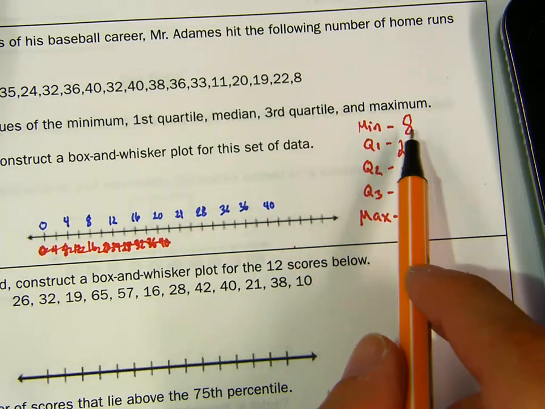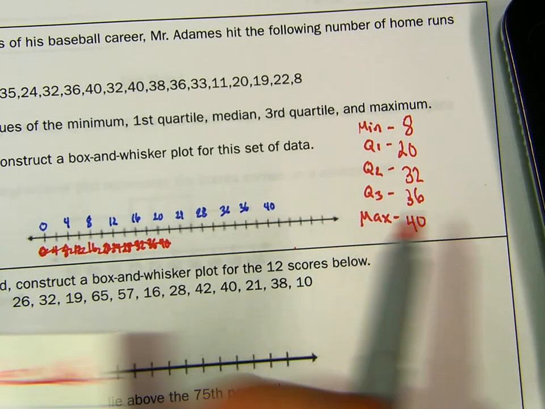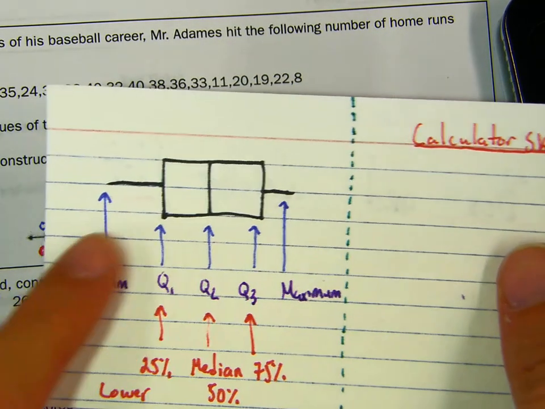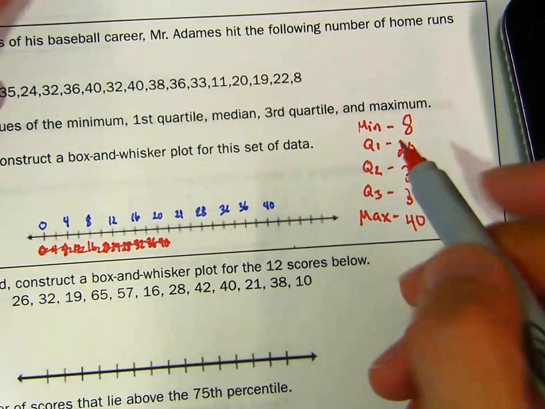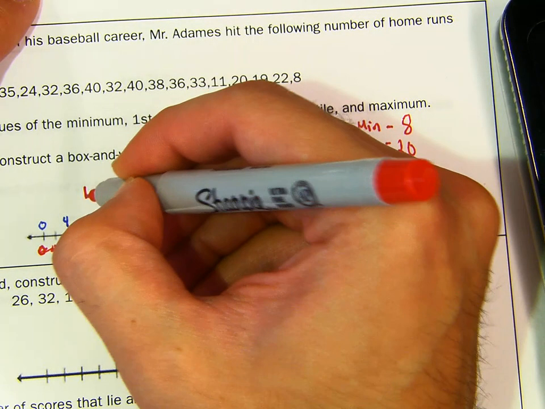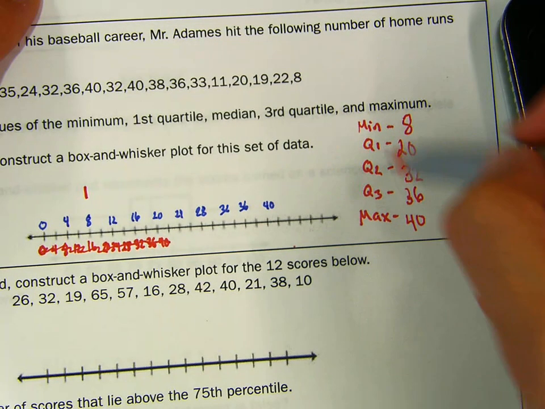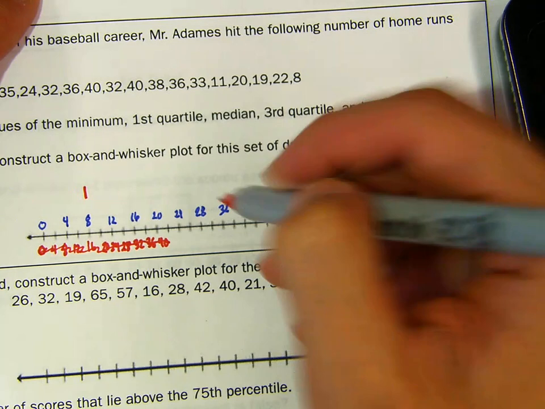Okay, so then how do I make my box and whisker plot? What I want you to do is pause the video and try it by yourself. How would you show this over here? Try your best, right? What would I do first? First, I go to the min. Then I should go to, like, you should do this first, then do this one second, right? This is the max, which is 40.